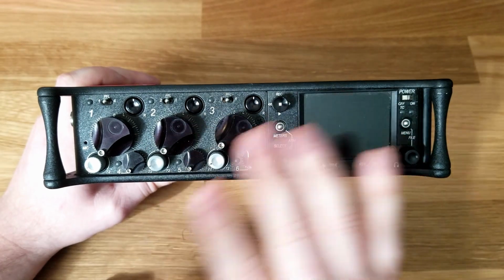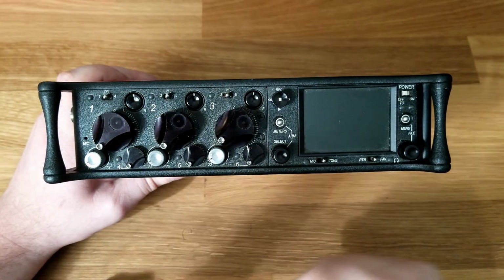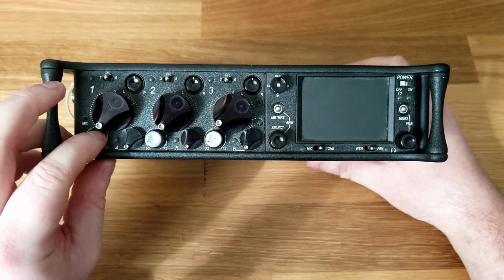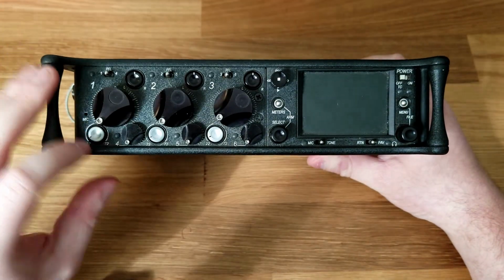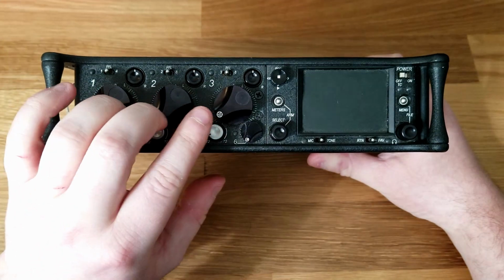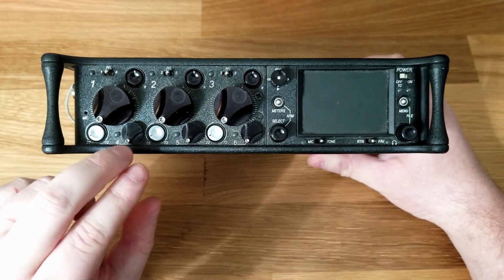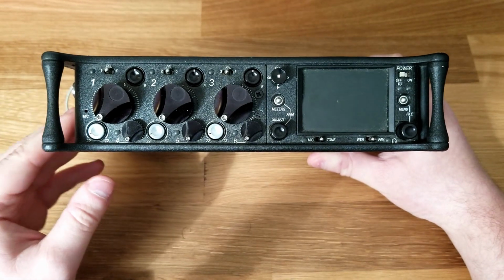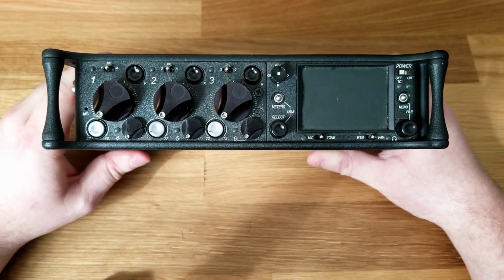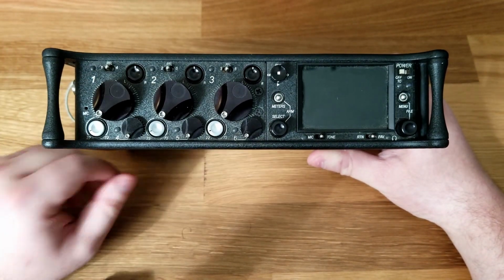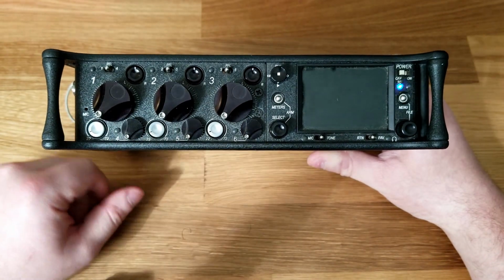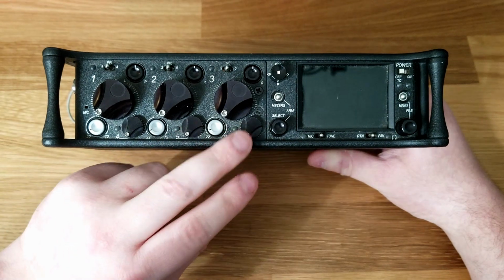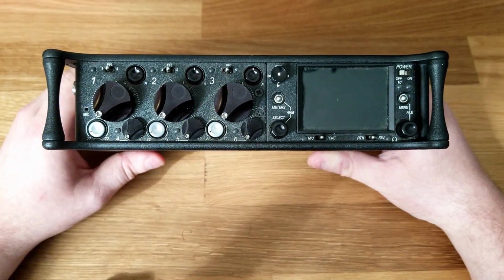So now we get over to the meaty section of this. We've got a couple of different controls here. Let me just pop these down to show you how that works. We have 3 channels accessible right here, and then 4, 5, and 6. There are 6 respective inputs on this recorder, and you have control over them. 1, 2, and 3 are bigger because they have preamps for them. 4, 5, and 6 only accept line level inputs.